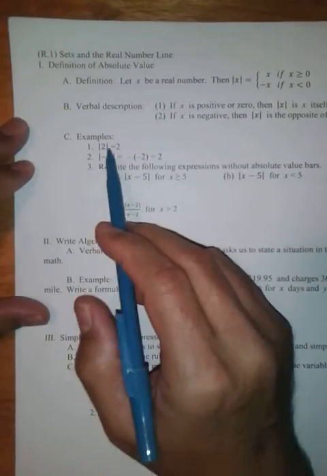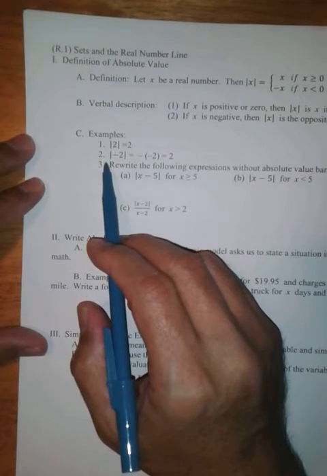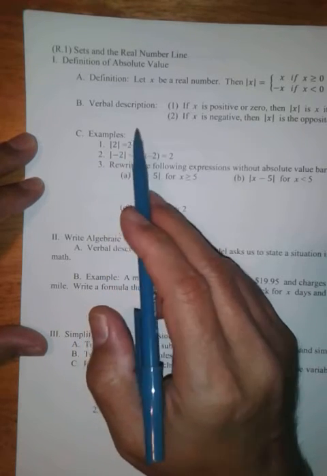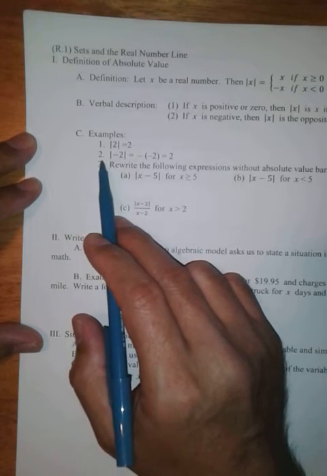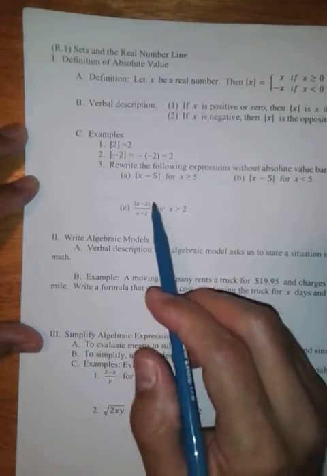Letter C is examples. We'll skip over 1 and 2 because there's not really any work to do. But you know what? Let me read through them. So the absolute value of 2 is 2. That's example 1. And then example 2 says the absolute value of negative 2 is the opposite of negative 2, which is 2 again. All right.